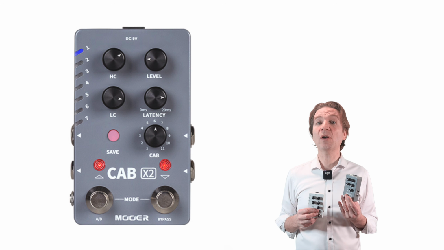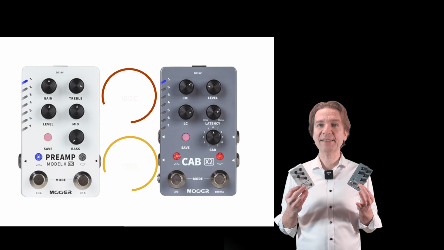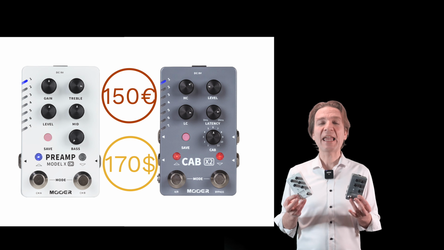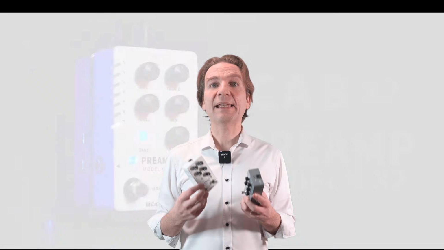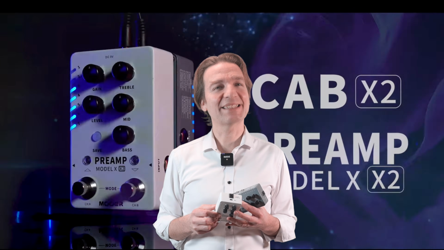It runs at 9 volts and 300 milliamperes. The price is 150 euros, and around $170 for each of the two pedals. Let's now hear some more sounds.